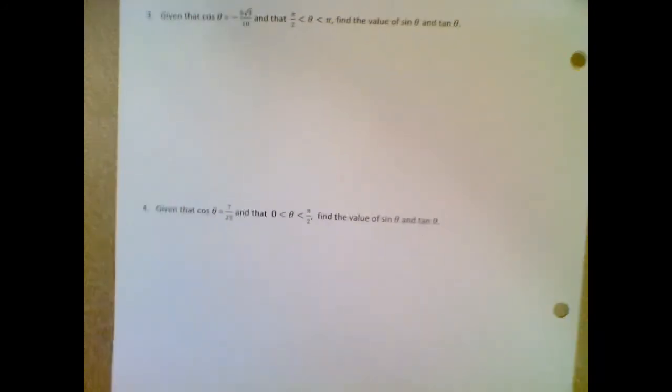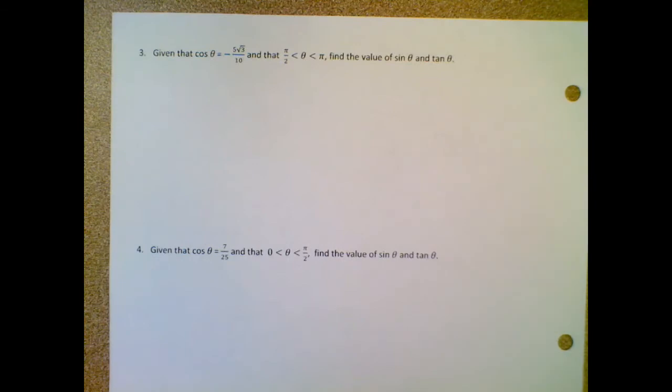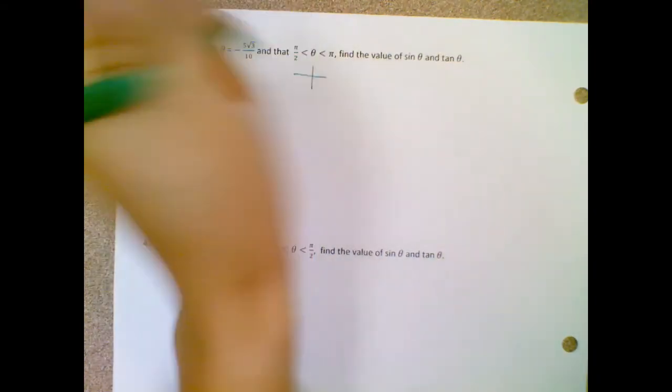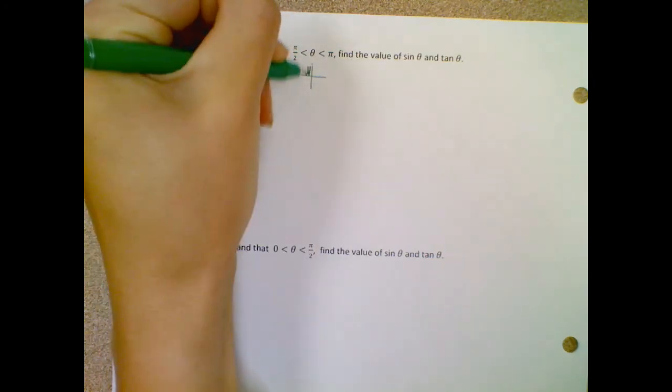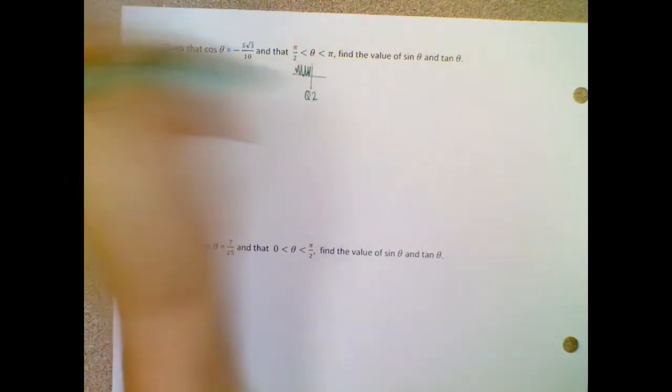Alrighty, got two more examples. The formula is pretty easy, it's just the simplifying piece of this. Alright, number 3, given that cosine of theta is negative 5 square root of 3 over 10, and that theta is in between pi over 2 and pi, find the value of sine and tangent. So pi over 2 and pi, we are in quadrant 2.